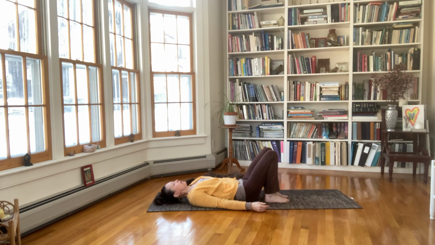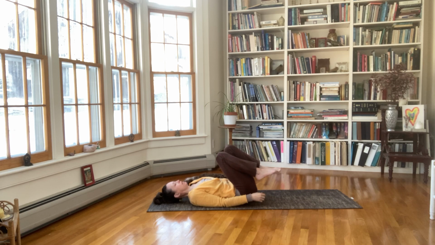Now we're going to breathe our way up and down the spine with awareness of all of those 7 points. So as we inhale, we start at the crown of the head and bring awareness down all the way to the base of the spine. And as we exhale, we'll do the reverse, starting at the pelvic floor, bringing the awareness up. Let's bring the knees into the chest. We'll use Uttanasana here.